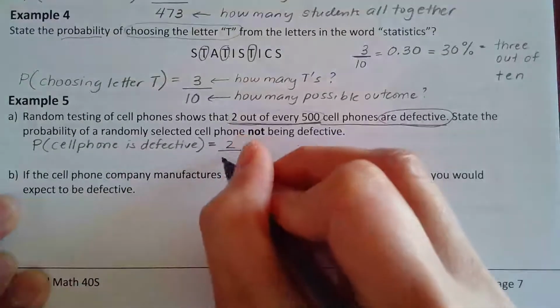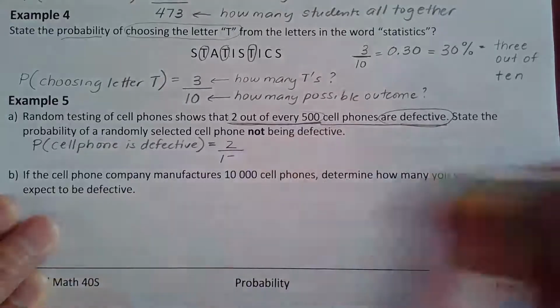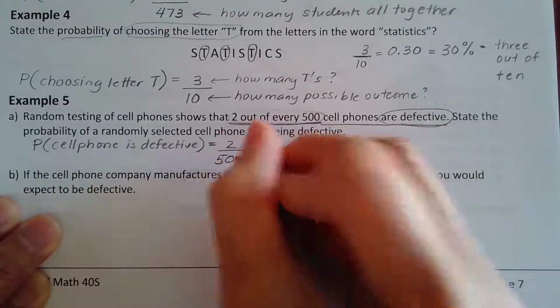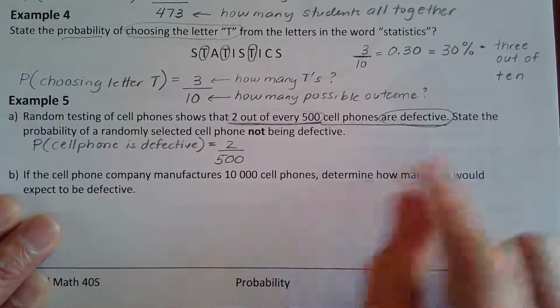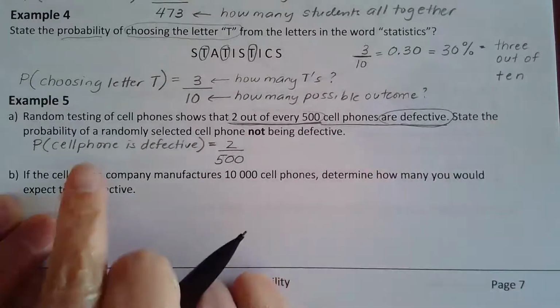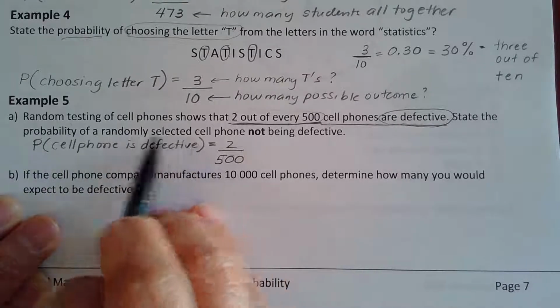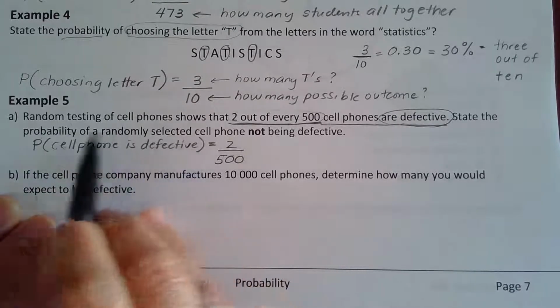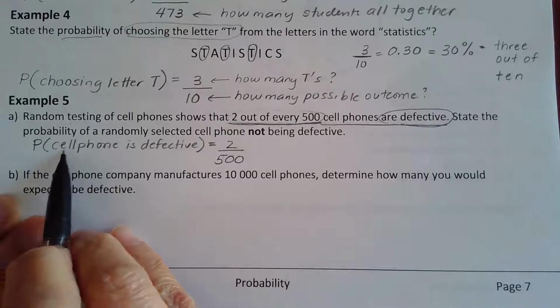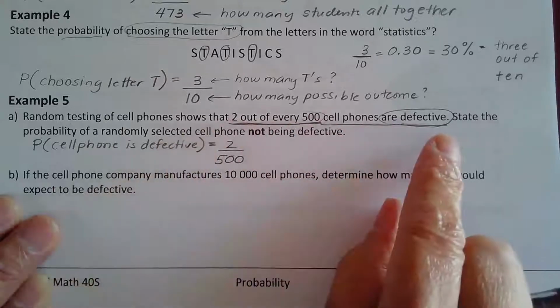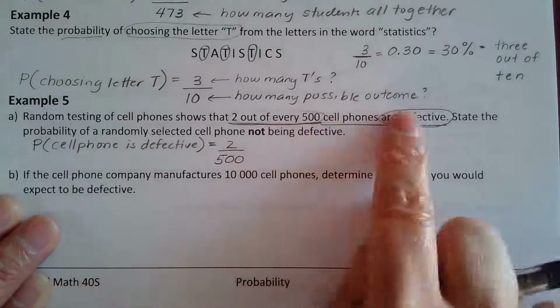So this is the event. This is something that we're interested in, this is what we're interested in terms of probability, or at least that's what's given.